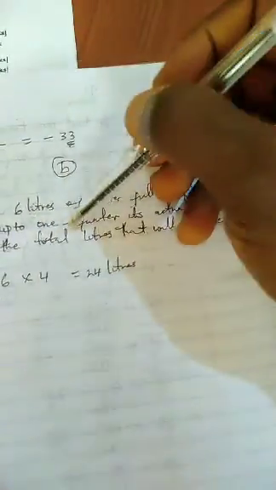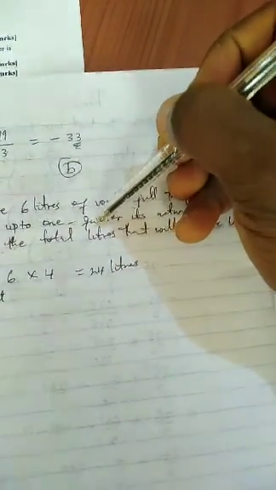Okay, this is the total liters that will fill the bowl, because they said 6 liters fill it to 1/4.